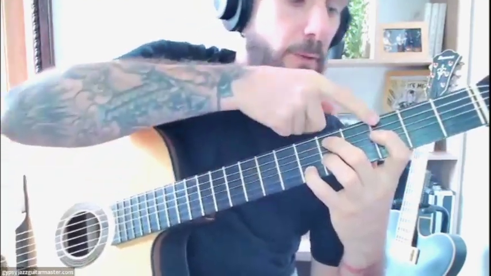Actually, see, if I put my root here on G, then what do I get intervals wise? The root, I get the 5th, I get the flat 7th, the 11th, and the flat 7th again. So the only note difference would be this 11th.